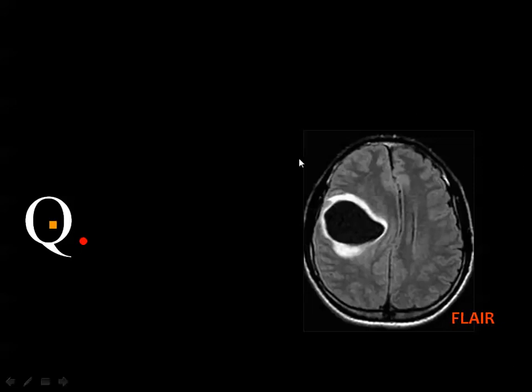What is the exam? This is MRI axial FLAIR weighted image showing a very dark lesion in the frontoparietal area surrounded by a rim of high signal, and this is FLAIR image.